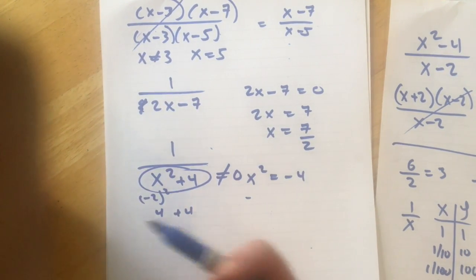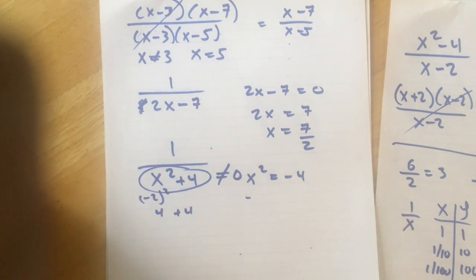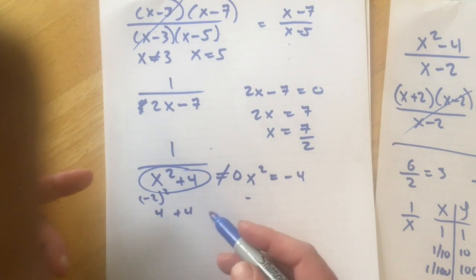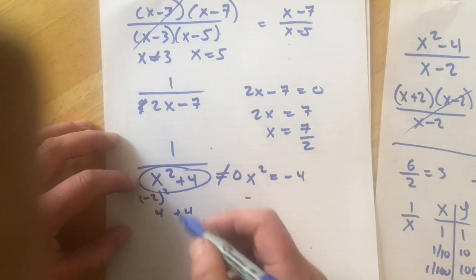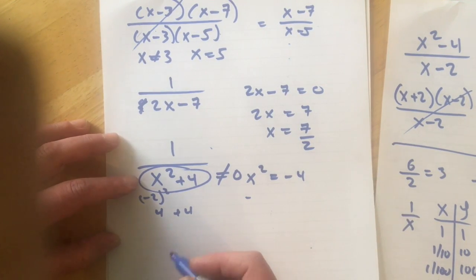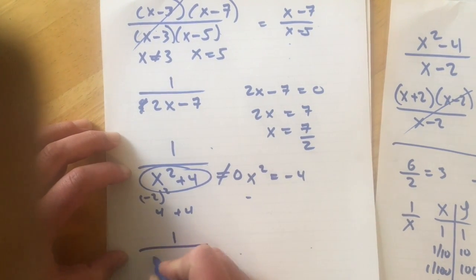And it turns out it will have solutions. They're imaginary solutions, and we'll hit those at the end of chapter 9. But in terms of our restrictions, they don't come into play because they're not real zeros. So therefore, we're not dividing by 0. And then the last thing, what was it? Oh, you asked about multivariables. Okay, so here we go.